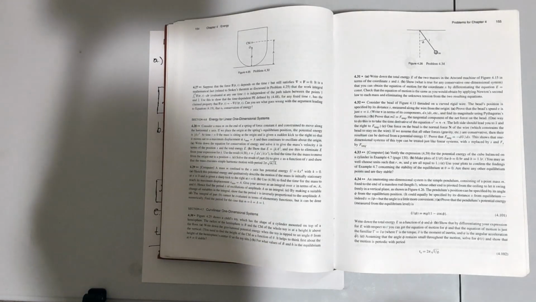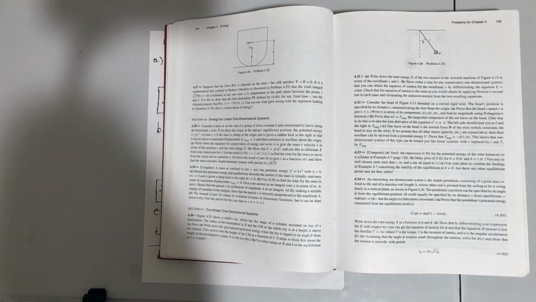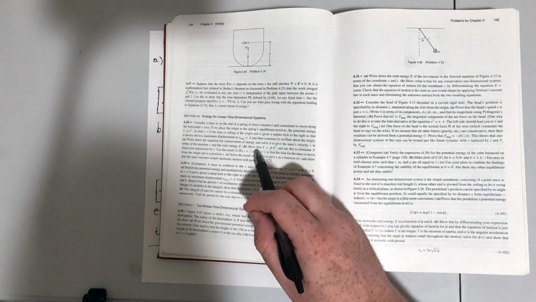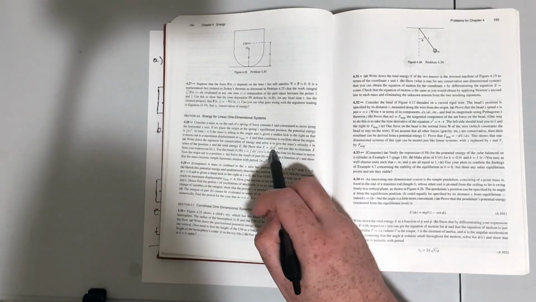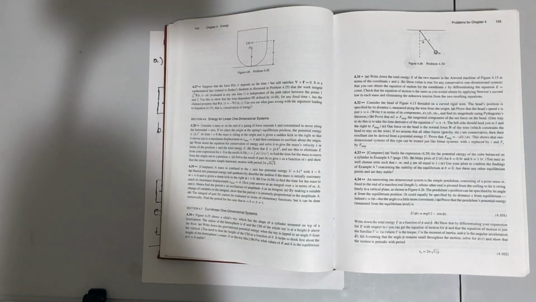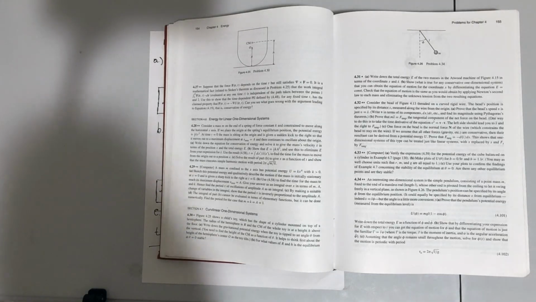It wants us to write down the equation for conservation of energy and use this to solve for the mass's velocity, x dot, in terms of the position x and the total energy, E. And then part B wants us to show that the energy is equal to 1/2 kA squared, and use this to eliminate the energy from our expression for the velocity.